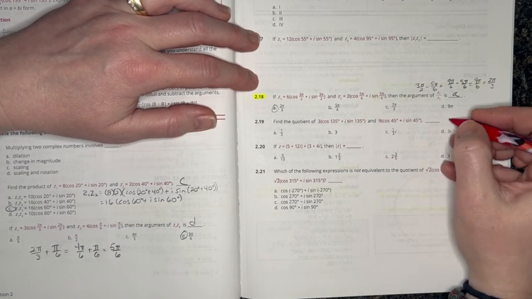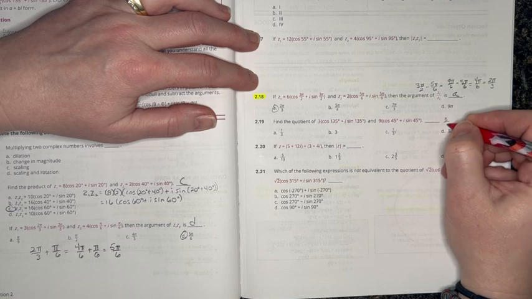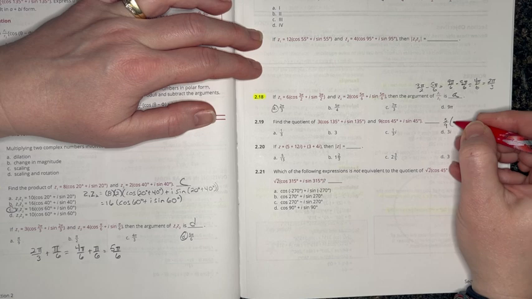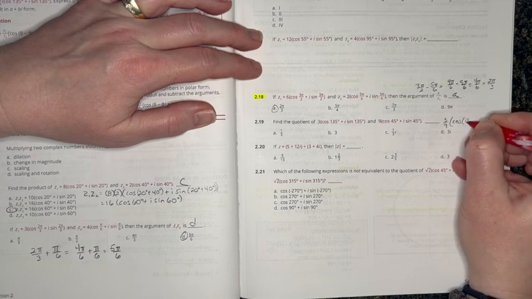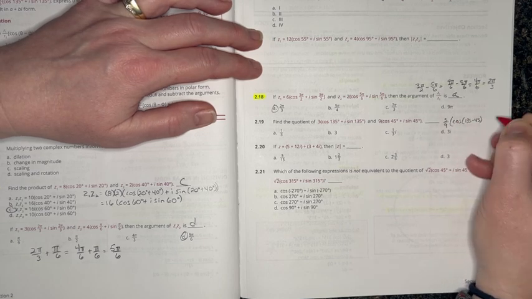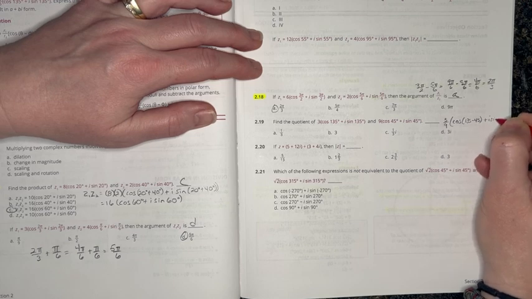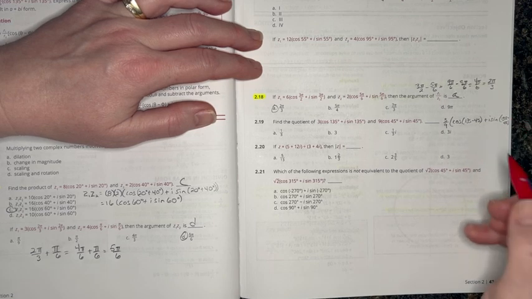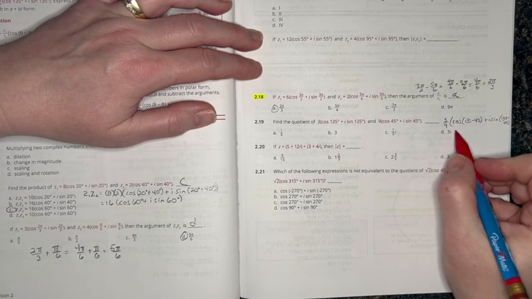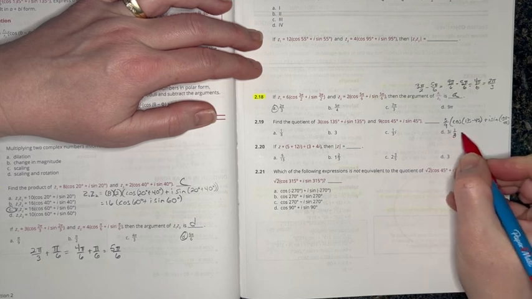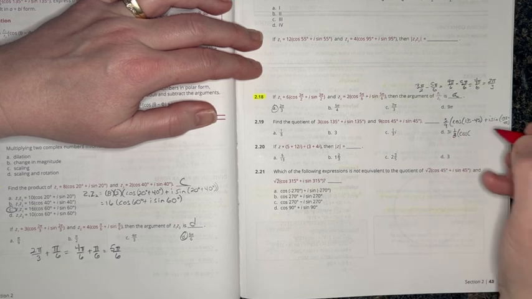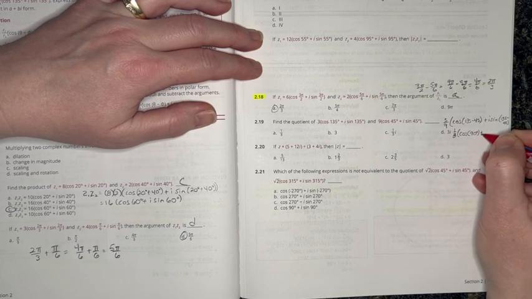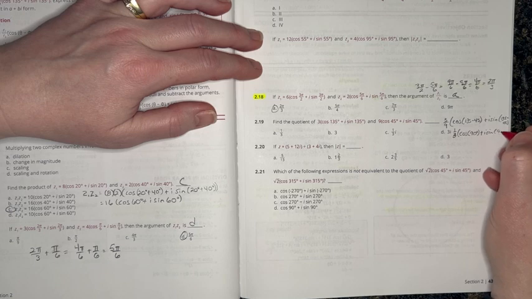So this is going to be 3 divided by 9, times the quantity cosine 135 minus 45 plus I times the sine of 135 minus 45. All right, so I have 1/3 times cosine of 90 degrees plus I times the sine of 90 degrees.